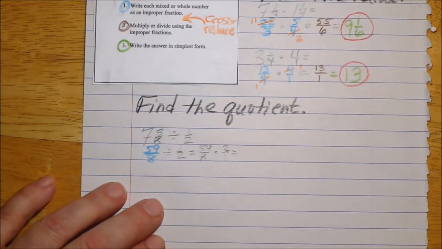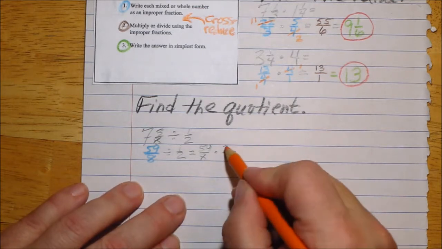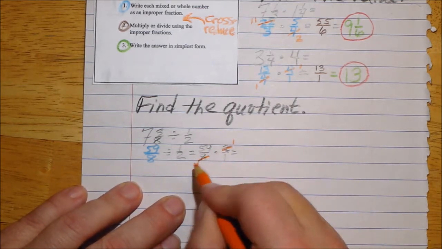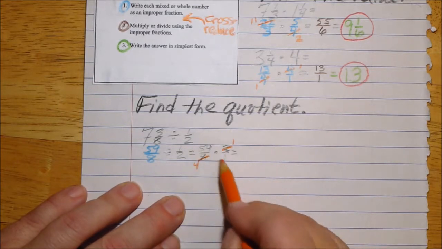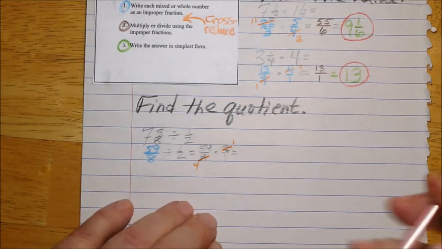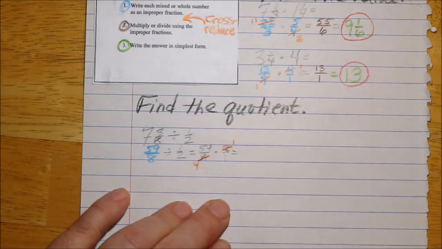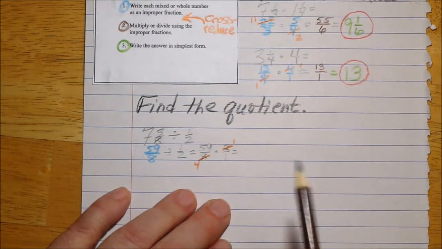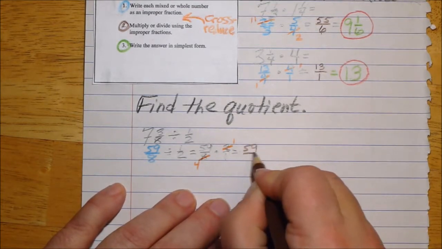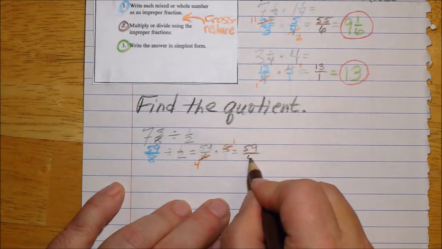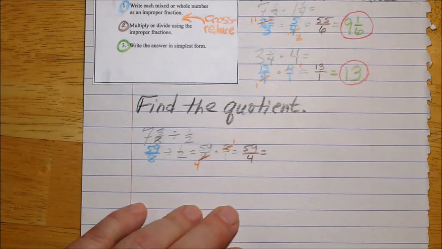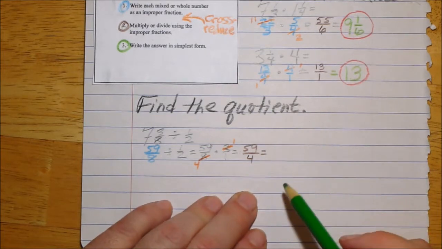All right, so let's see. I have an 8 and a 2. I know 2 can go into itself once and 2 can go into 8 4 times. This is a 1, so I know that no matter what's diagonal to it, it's already reduced as far as it can go. So now I can multiply straight across. So I have 1 times 59 over 1 times 4. Okay, that's an improper fraction, so that is not fully simplified. We need to do that now.